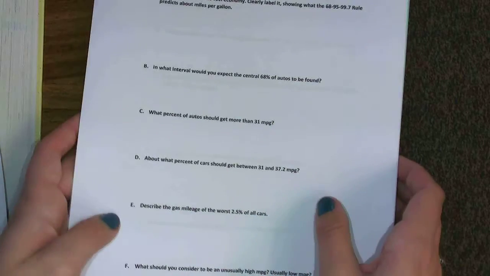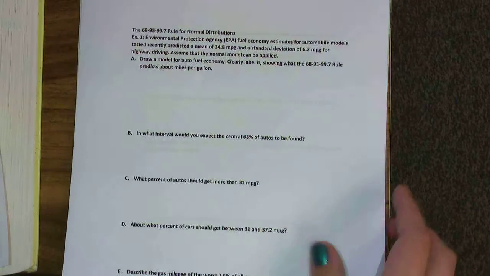What was the big thing we did in almost every problem we did, if not every problem? Yep, z-scores was the big one. But today we're going to do the empirical rule, or the 68, 95, 99.7 rule for normal distributions.